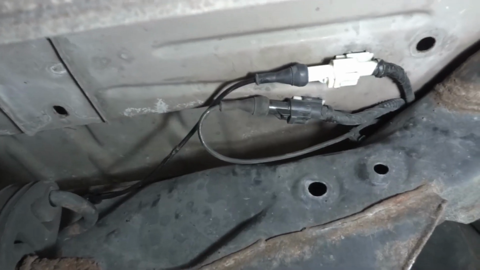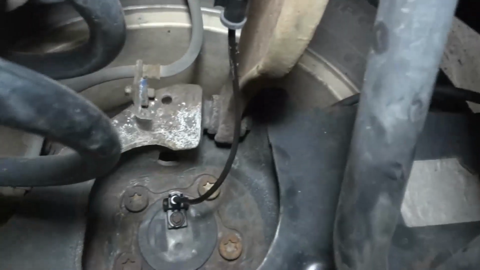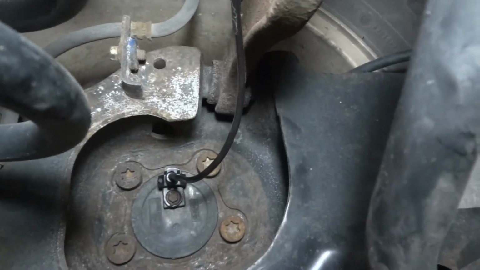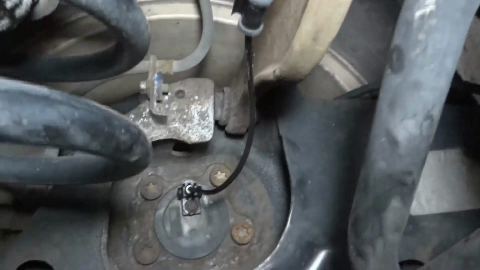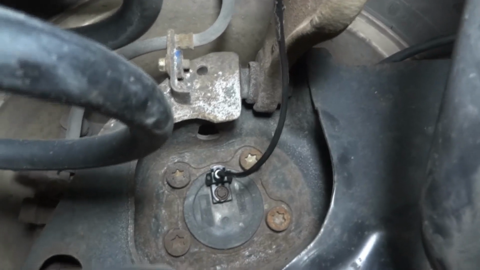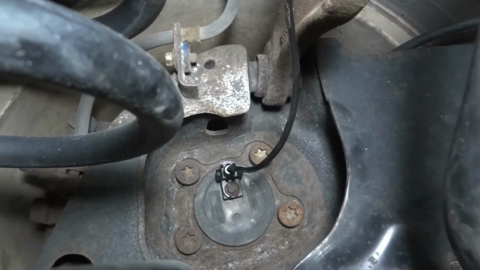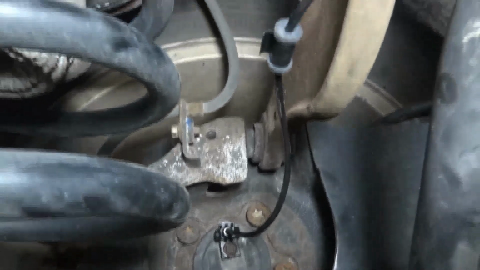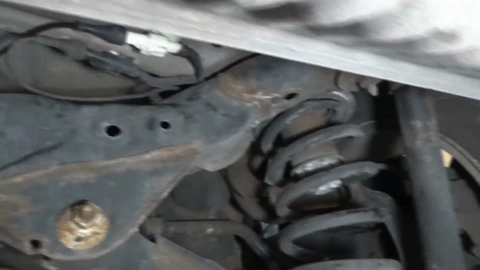Alright guys, so I did install a new left rear wheel speed sensor. So here is the harness and here is our sensor. Right there, as you can see, it looks brand new and shiny. I also did clean the magnet inside the bearing. I removed those tiny little metal particles that were on the magnet. So everything looks good. Now we should be good to go.